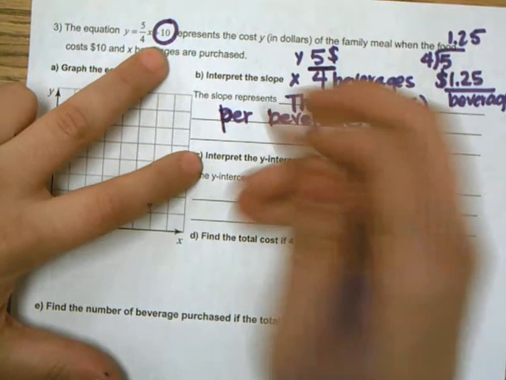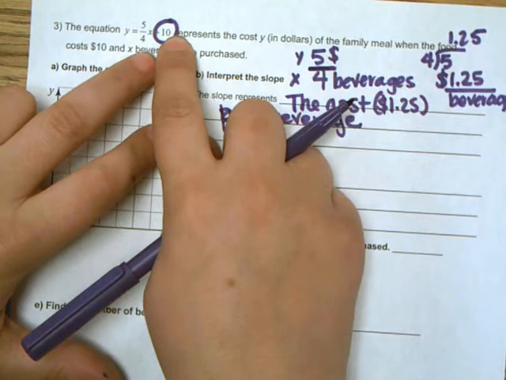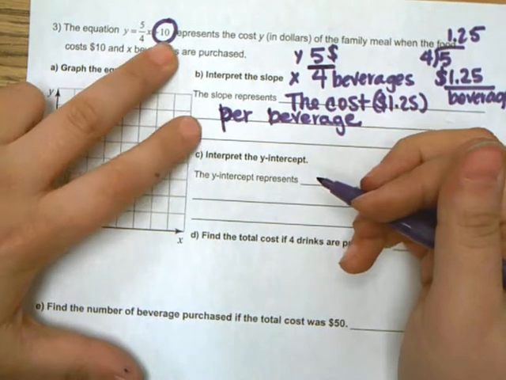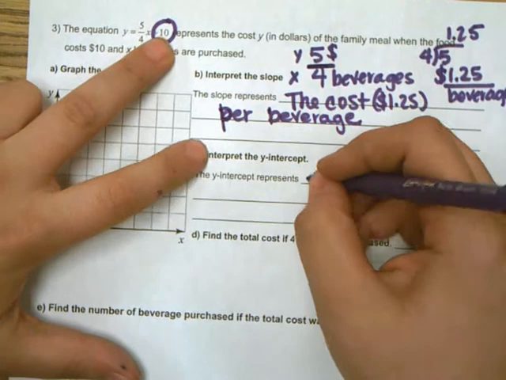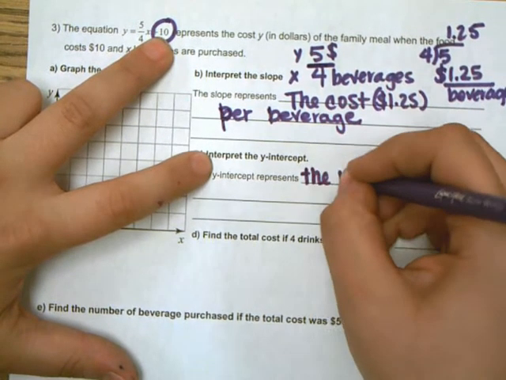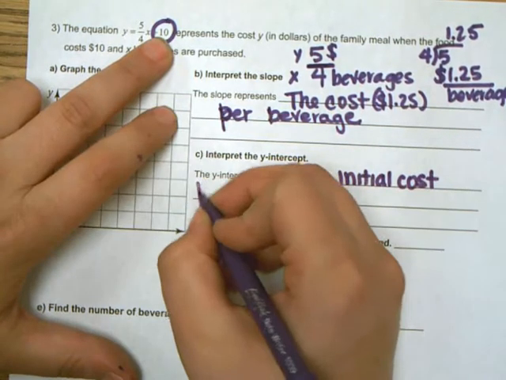Okay, then we're asked to explain what the y-intercept represents. So the y-intercept, this is saying that the graph starts at 10. So initially, the food bill is $10 before the drinks have been added.